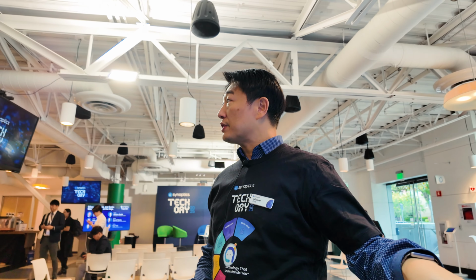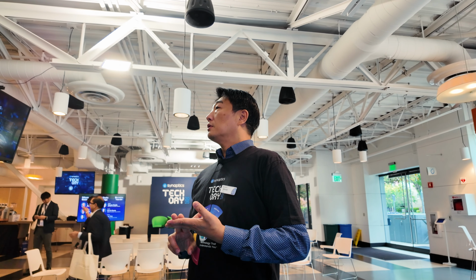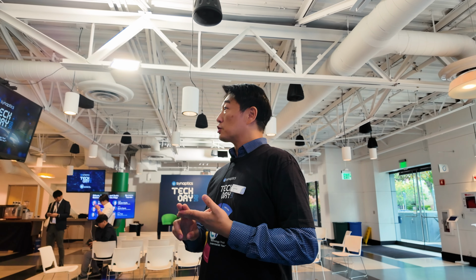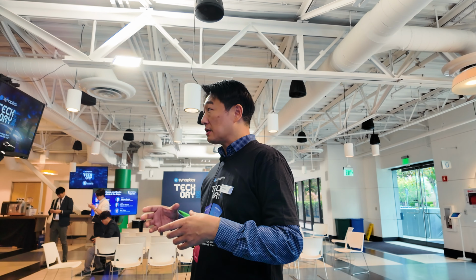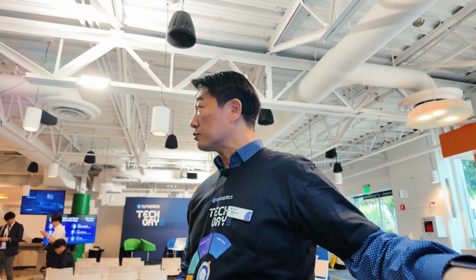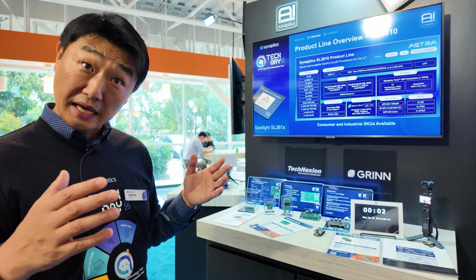This chip, everything you saw right here, exactly 1 month ago, September 15th, we just got the chipset back. Within a month, we were able to bring up the chip on our reference development kit, the Astra Machina boards, and get the SDK ready.